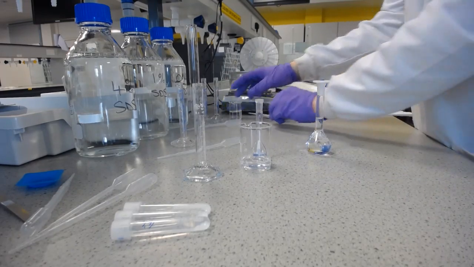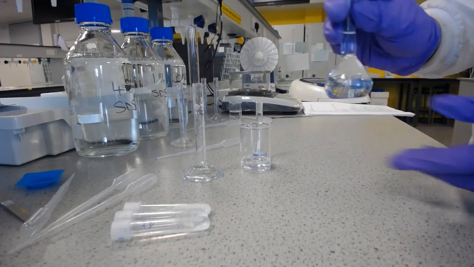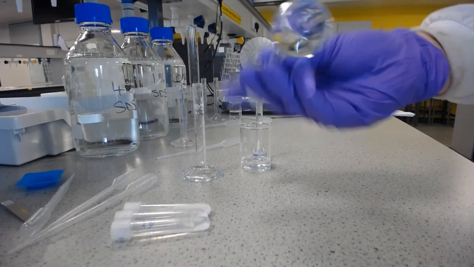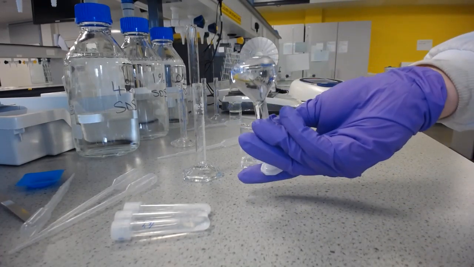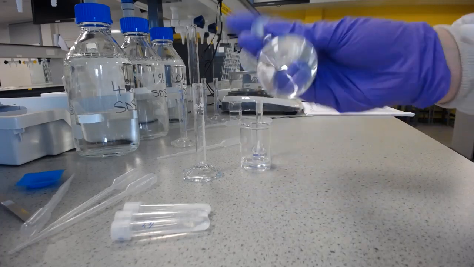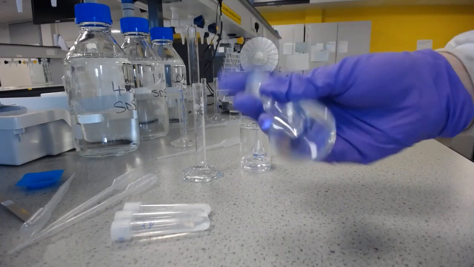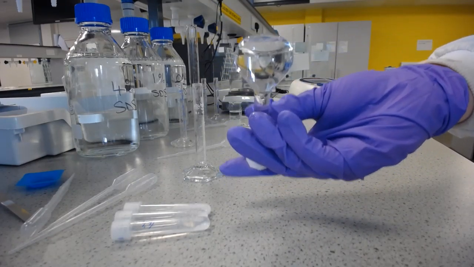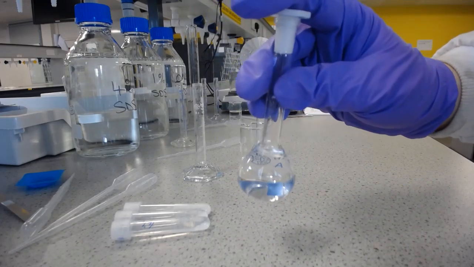So that's just water, I'll leave that there. And we need to mix this again, so we have a homogeneous sample. And remember the dilution for that. So that was another 0.5 to 25 millilitres. So that's a 50-fold dilution.